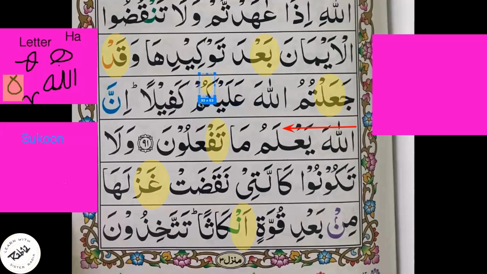This is oo. Kaf with a dhamma. Koo. And make it a short sound. Koo. And meem with a sukoon. This is koo. This is m. Put them together. Kum. Yes. Help me, Ashley.